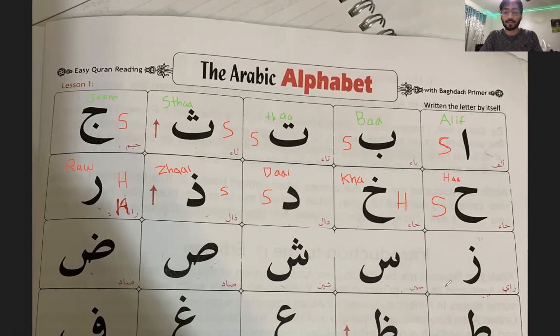Okay? Next, we have the letter zay. This is a very, very clear Z sound, just like a buzz when it's buzzing. Z, z. This is a very clear Z sound. So, Z, A, Z, right?